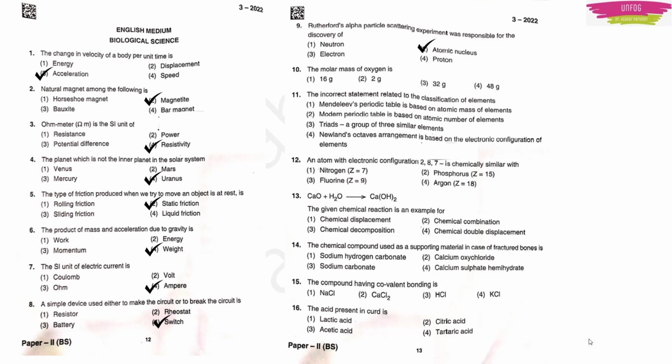Next, question number 10. The molar mass of oxygen is. See, the atomic mass of oxygen is 16, right? Now we have to find the molar mass of single oxygen. That's why it will be 16 grams. Next question, question number 11.